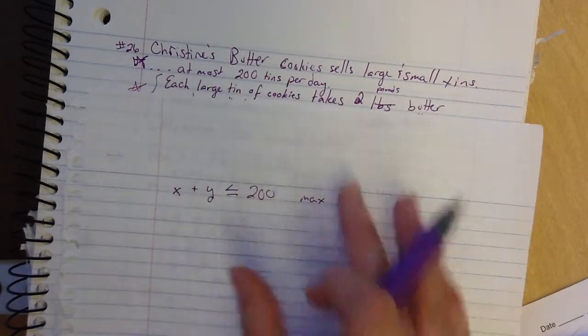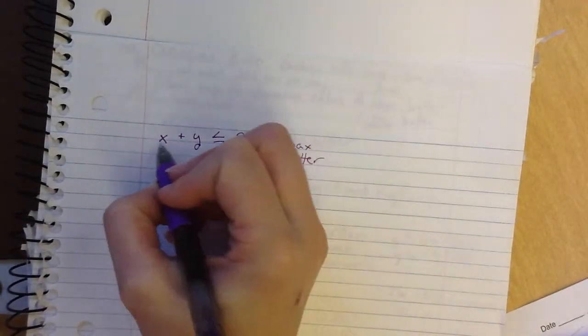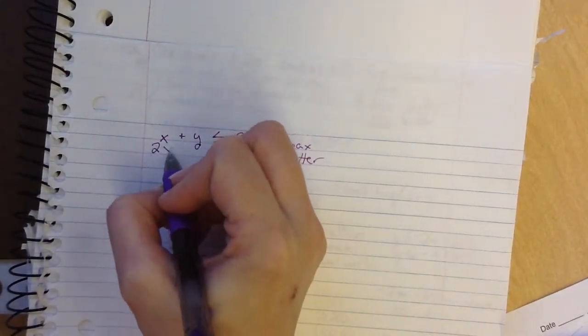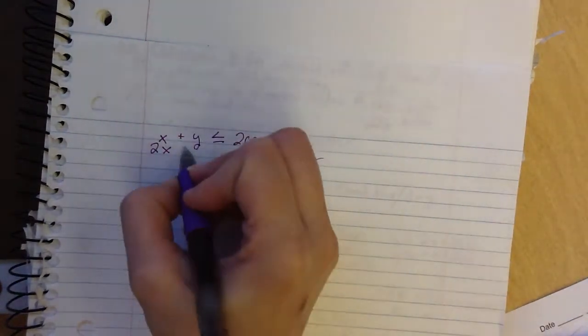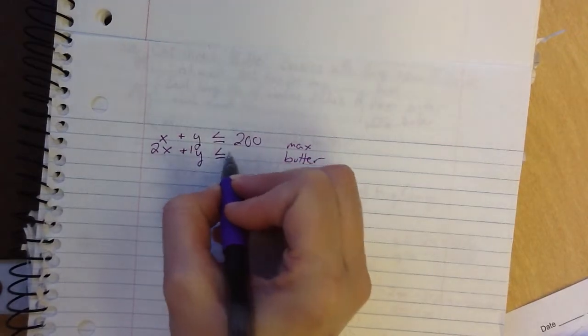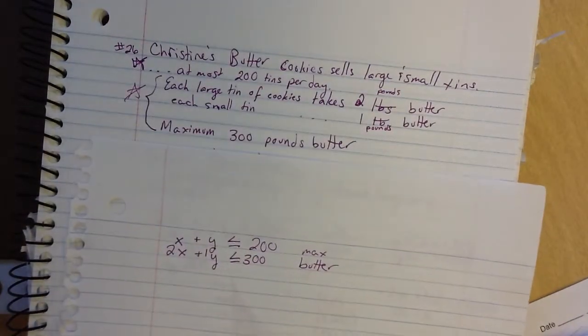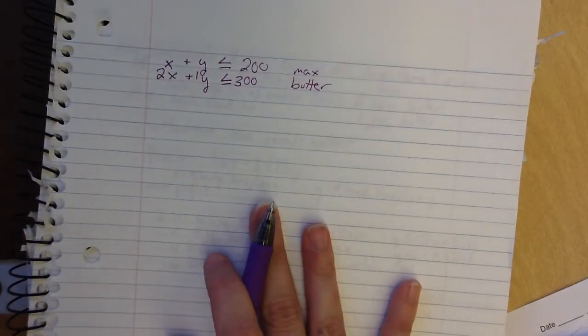Now, talking about the butter, 2 pounds times the number of large tins they make, plus 1 pound times the number of small tins they make, can't add up to more than 300 pounds. That's what all of this says. So that's my next inequality.